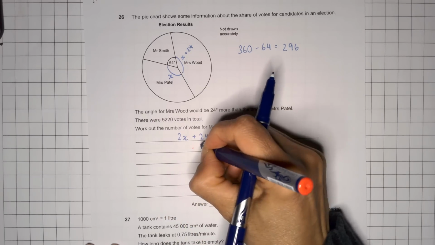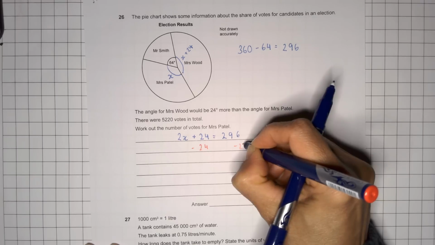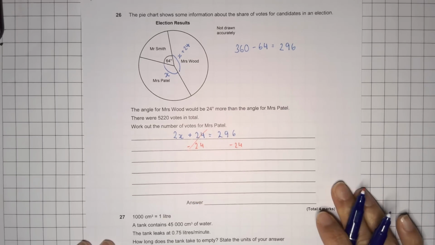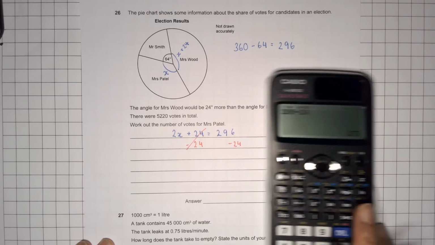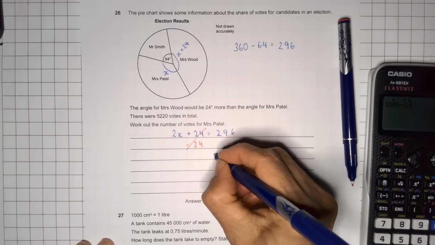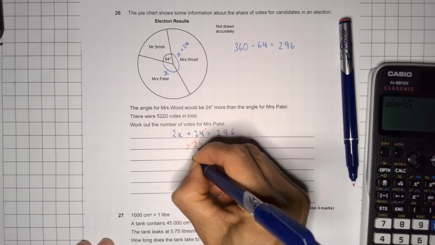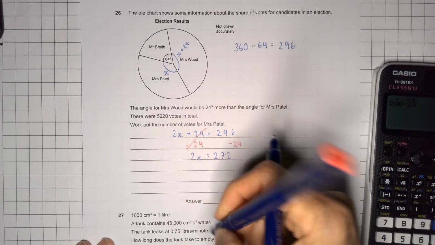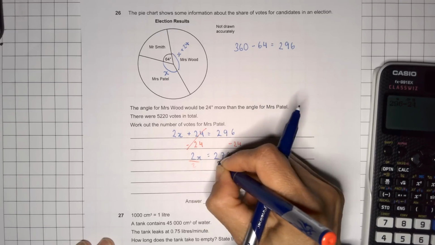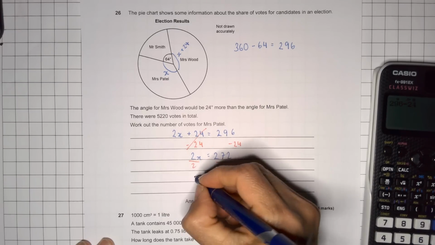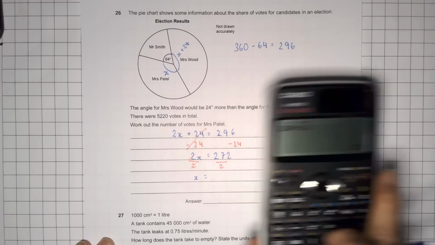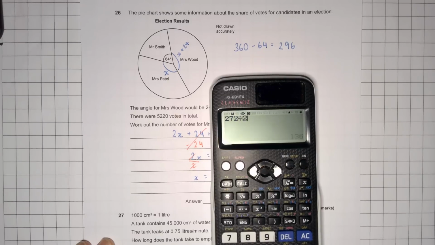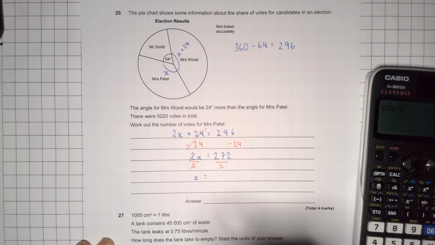Take away 24 from this side, take away 24 from that side. That means that would cancel on this side, and then we have 296 take away 24, which means on that side we have 272. So we'd be left here with 272, on this side 2 lots of x, and again you say, okay, divide this side by 2, divide that side by 2, which means that x is 272 divided by 2, which means that x is 136. So that's one way of doing it.